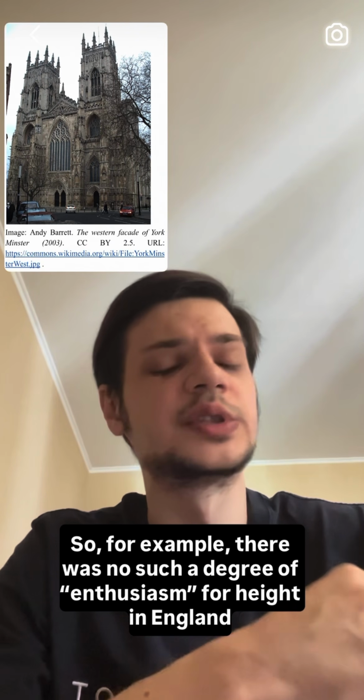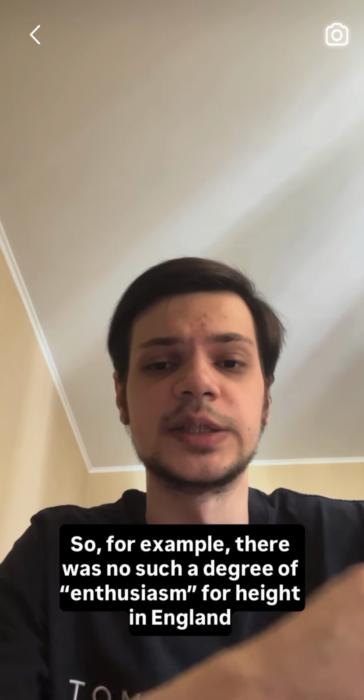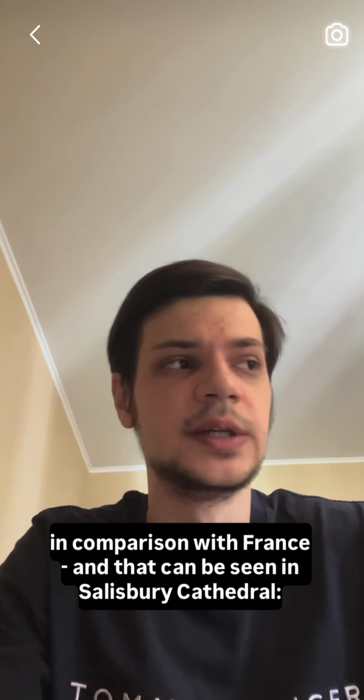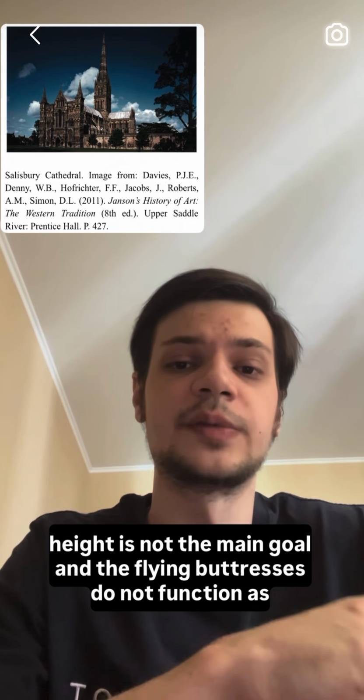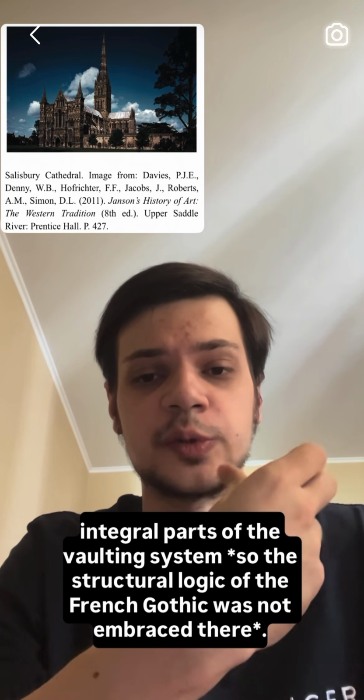So, for example, there was not such a degree of enthusiasm for height in England in comparison with France, and that can be seen in Salisbury Cathedral. Height is not the main goal, and the flying buttresses do not function as integral parts of the vaulting system.